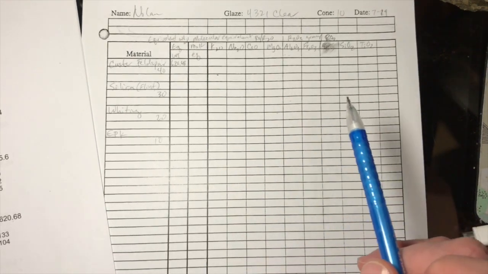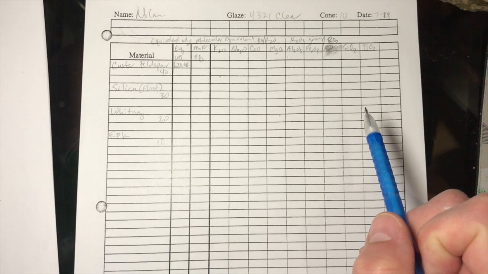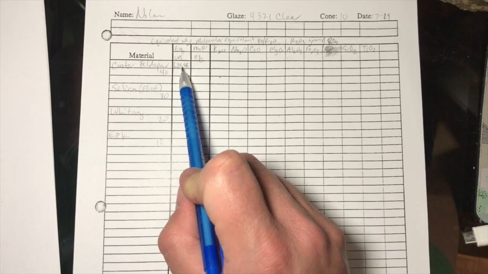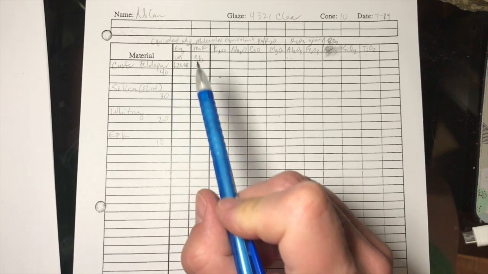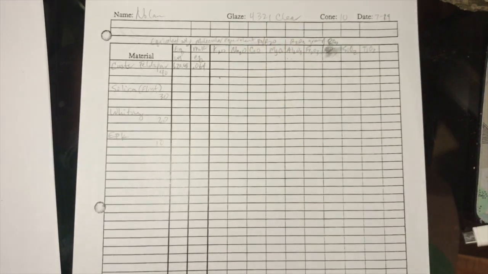I am recording on my phone, so I cannot use my calculator, but luckily I have my old one nearby. So if I divide 40 by 620.68, I'm going to get 0.064.